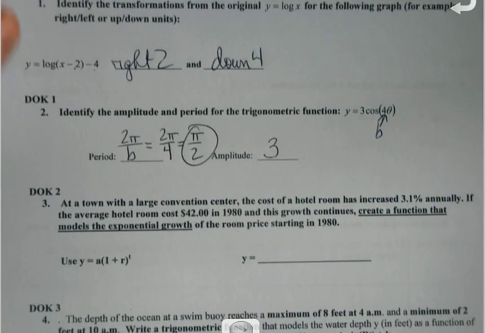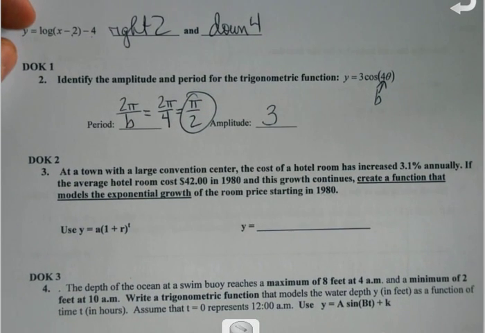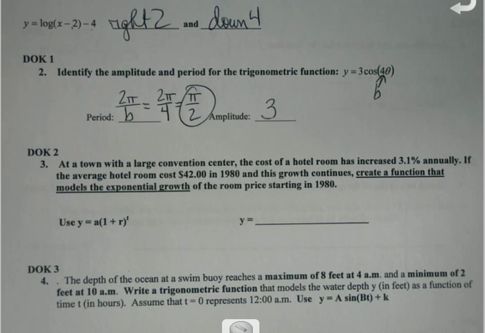And as we move to number 3, I'm going to give you a heads up. Every one of these questions where you see a formula given, they will be given tomorrow as well. So here at a town with a large convention center, the cost of a hotel room has increased 3.1% annually. If the average hotel room costs $42 in 1980, and this growth continues, create a function, in other words, an equation, that models the exponential growth of the room starting in 1980. Again, not solving.